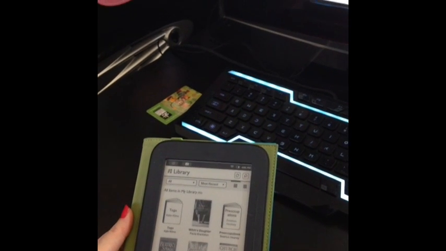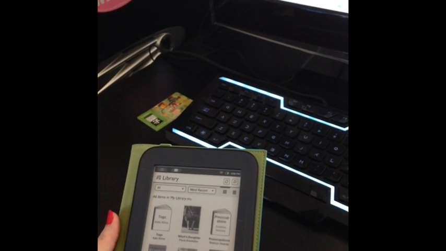And that is how you download an ebook from KCLS to a Nook Simple Touch e-reader. Thank you.